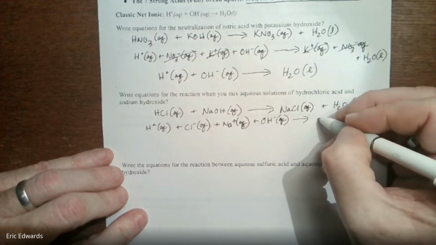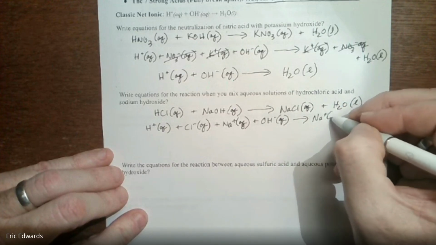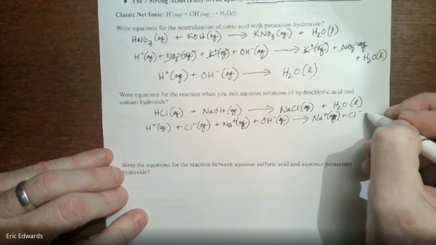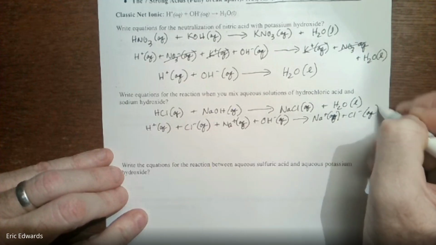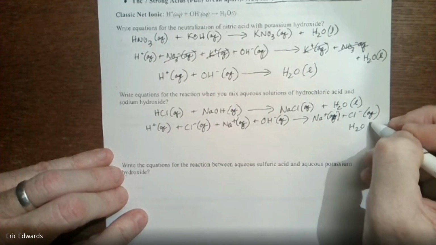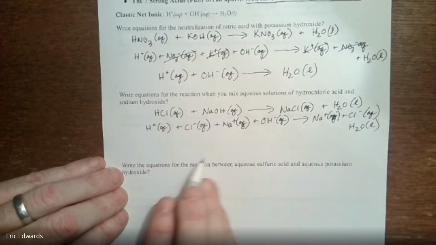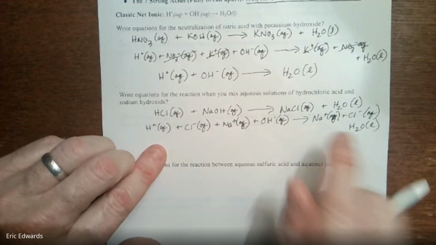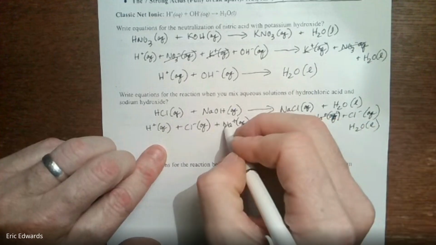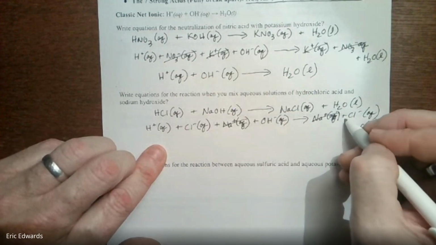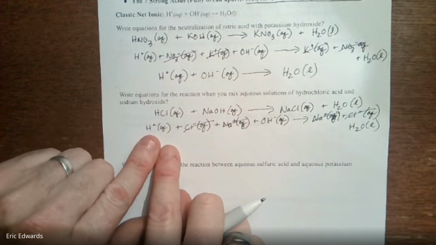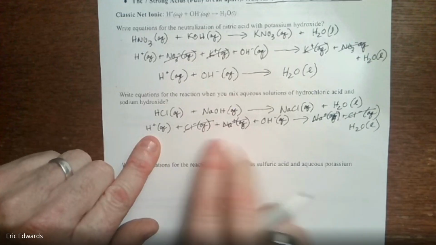I'm going to get from that Na+ aqueous plus Cl⁻ aqueous plus H2O liquid. Again, this is what's going to happen. Notice on this one, Na+ is an ion on both sides and Cl⁻ is an ion on both sides. Those are my spectator ions.